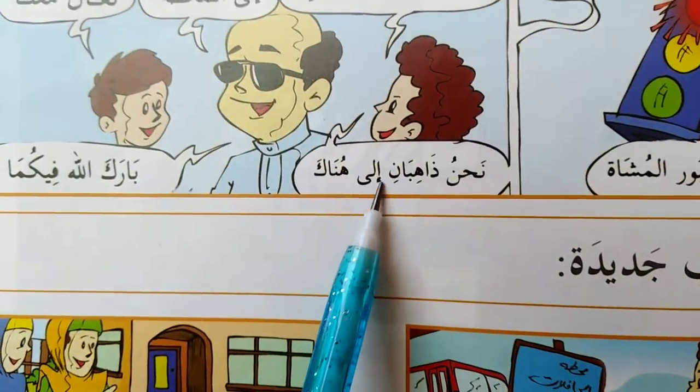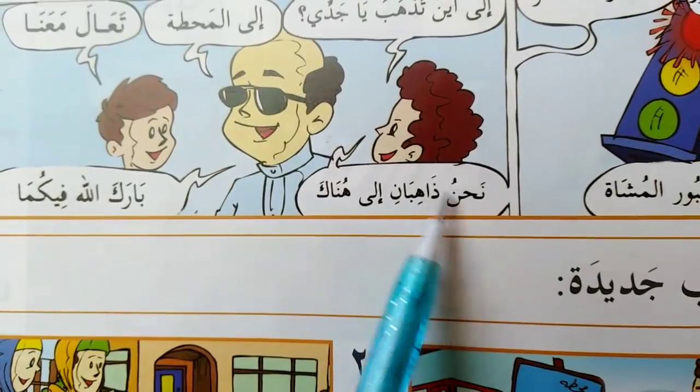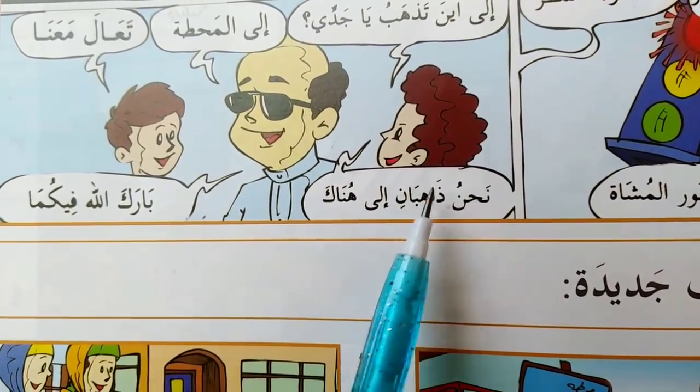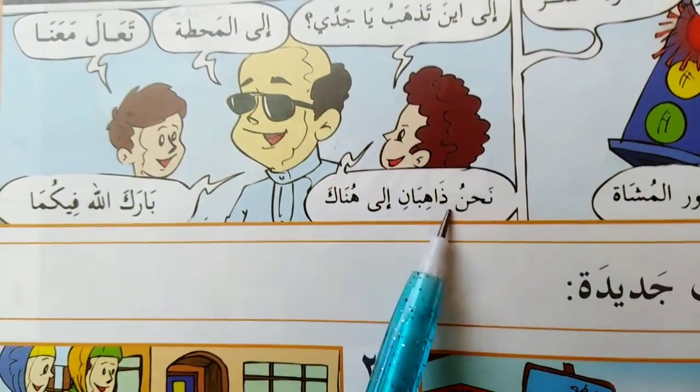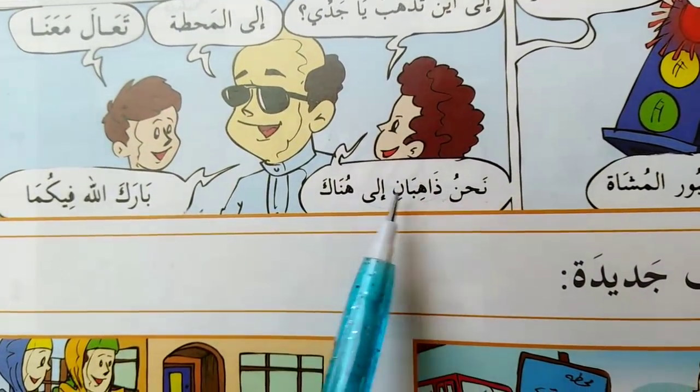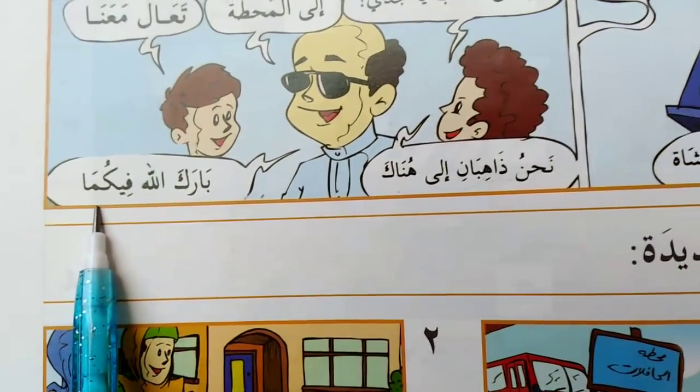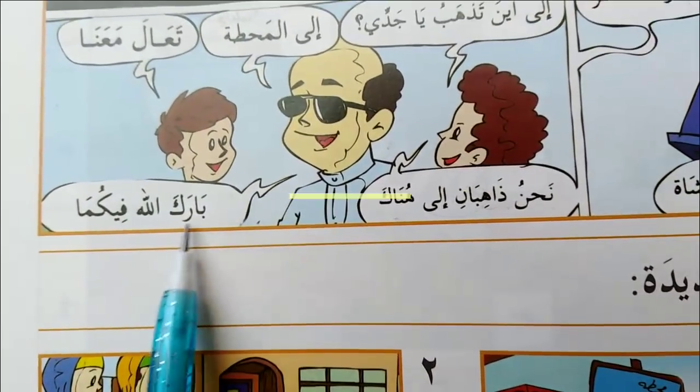نحن ذاهبان إلى هناك. So the boy is saying we are both going. So ذاهبان means we both. So which means these two boys consist of we both. So we both are going over there. So the man is saying barakallah feekum, which means may God bless you.